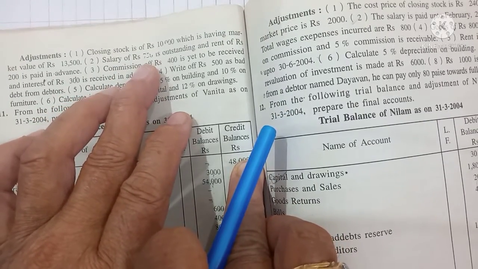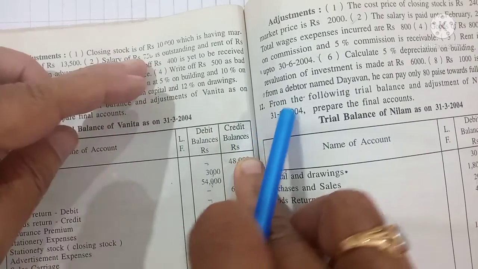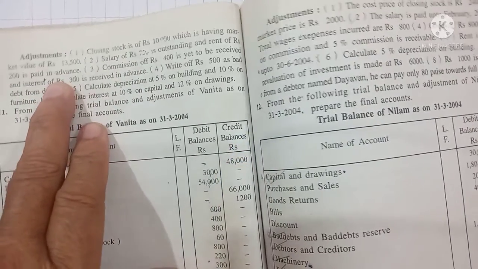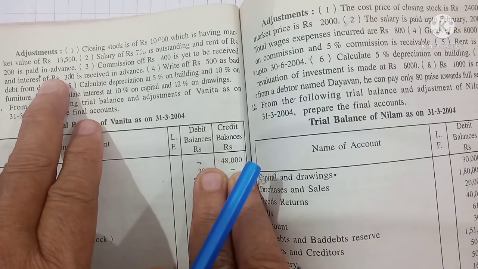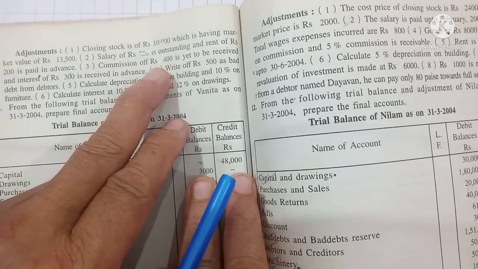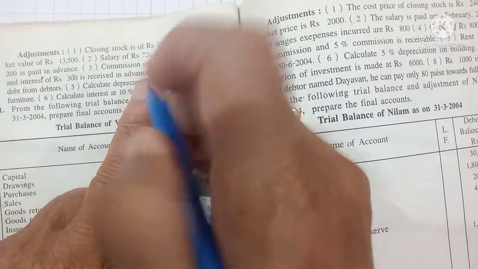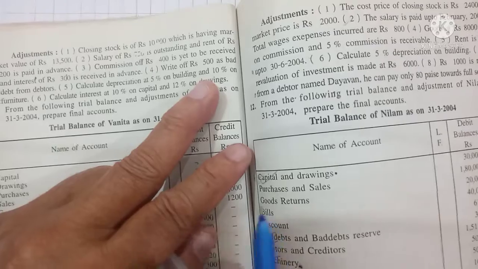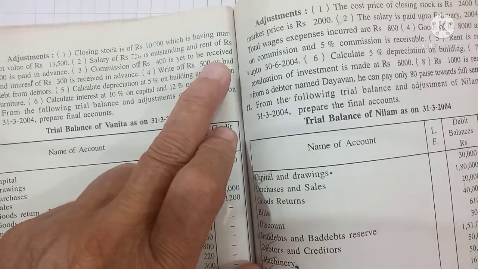Salary of rupees 750 is outstanding. Add with salary and liability. 750 is added with salary and liability. Rent of rupees 300 is paid in advance, less from rent and assets. Less from rent and assets. Commission of rupees 450 is yet to be received. Add with commission and assets. Commission of rupees 400 is yet to be received. That is add with commissions and assets.